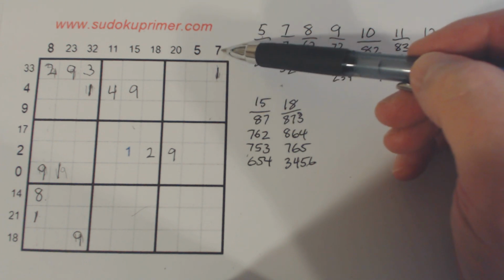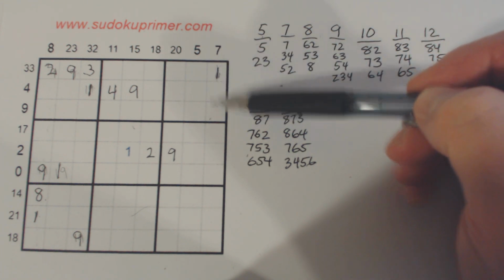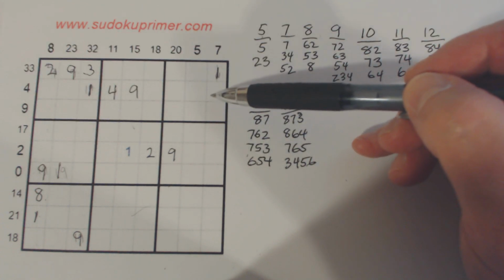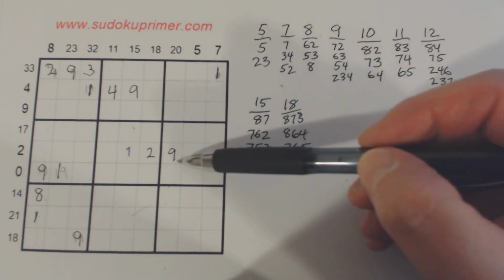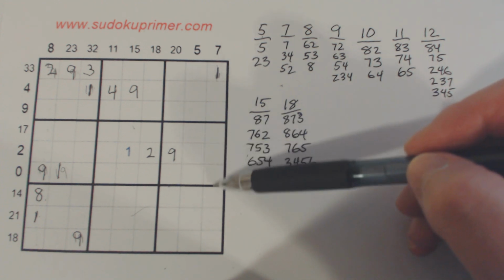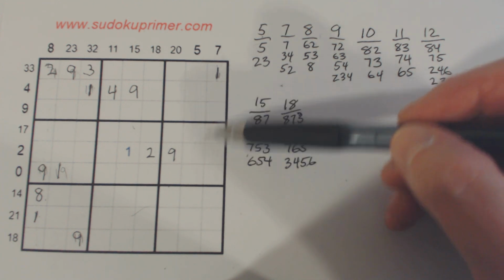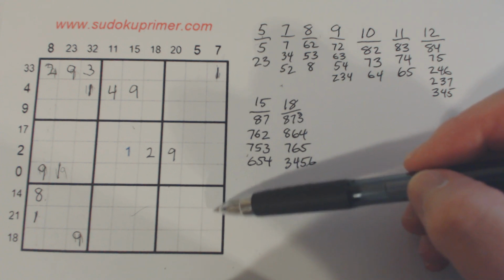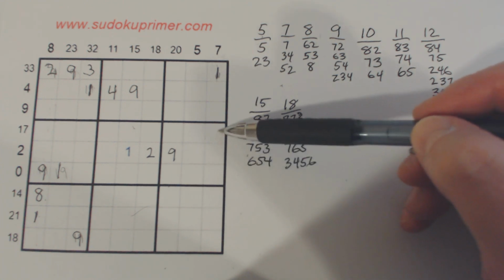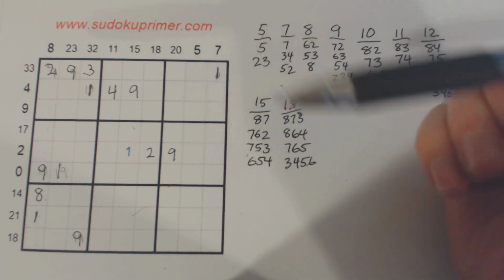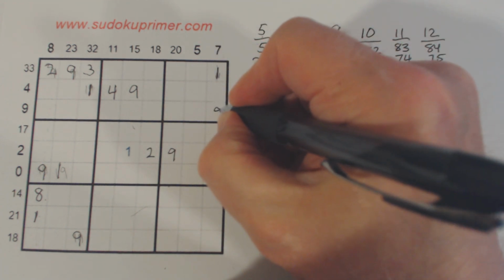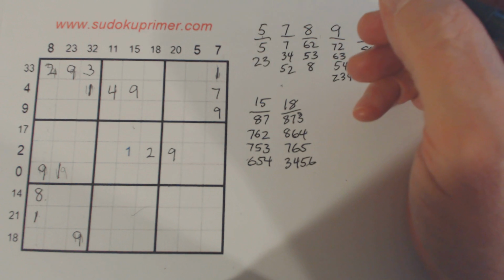Okay, let's look at this 7 here. We've got a 1 here already. We know a 9 can't fit here or here, so it has to fit there. It can't fit here either. So I think that has to be a 9, because if we put a 9 all the way down here, then we couldn't get 7. We'd have more than 7 in the sum. So that is a 9, and that's a 7.